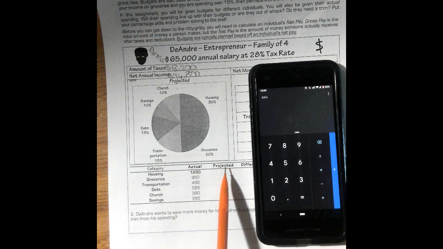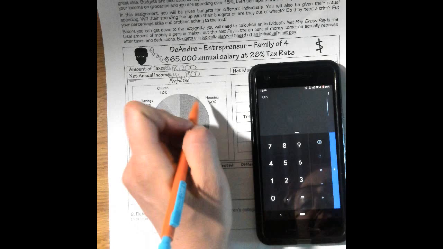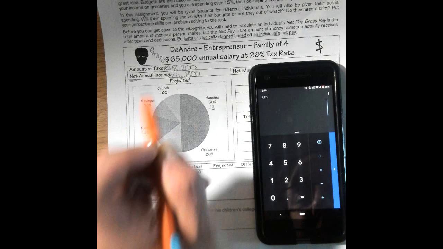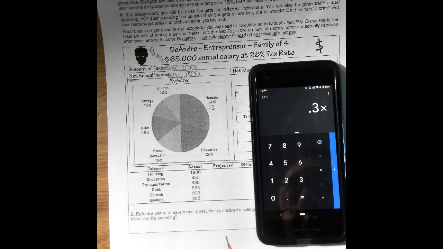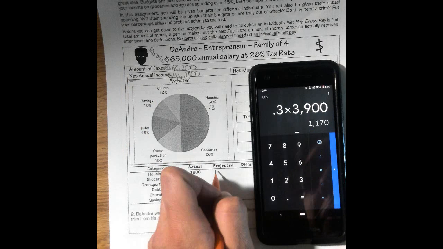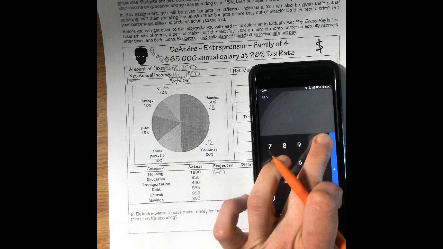And so I'm going to start with housing. Housing was 30%. So as a decimal, it is 0.3. So I'm going to take 0.3 times his net, which was $3,900. So he thought he was going to spend $1,170 on his housing. And I'm going to keep going. For groceries, he thought it'd be 20%, which is 0.2. So I'm going to do 3,900 times 0.2, and that's $780.